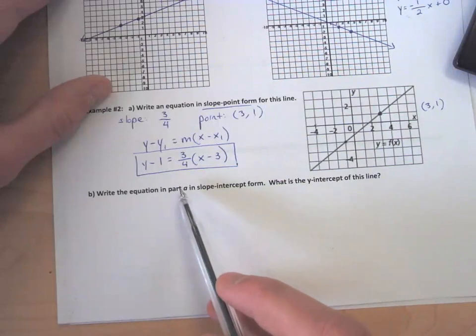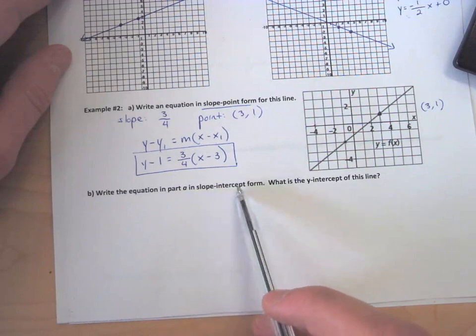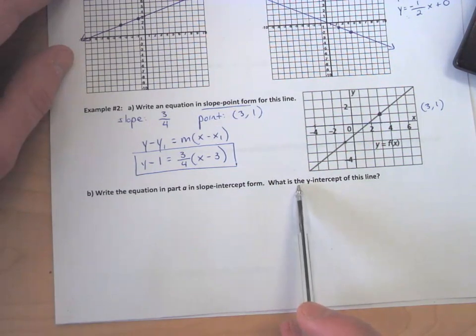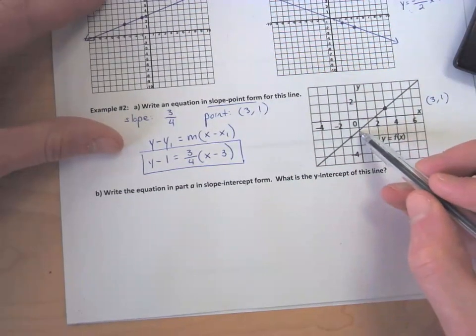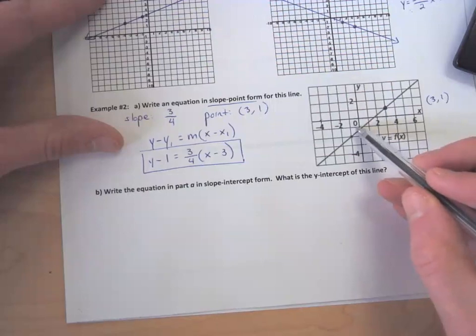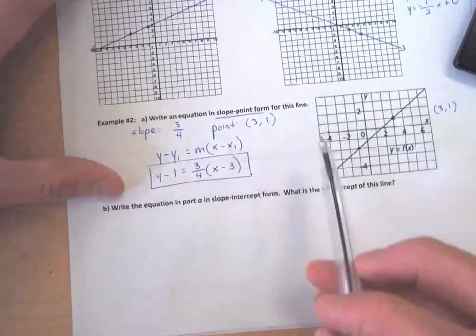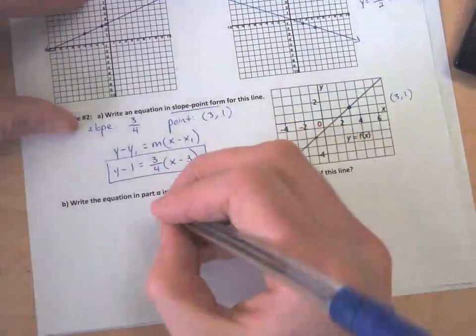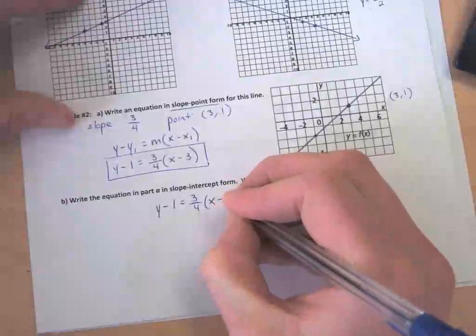It says write an equation in part A. Write the equation in part A in slope intercept form. So now it doesn't say slope point, slope intercept form. What is the y-intercept of this line? If you look, it kind of intercepts not in a nice spot, not right on the middle of two grids. So we have to do some algebra from this, and I can show you, like I was saying before, you can get from this equation back to this equation. So we're going to start out with this and do some algebra. y minus 1 equals 3 quarters x minus 3. So let's do some algebra.